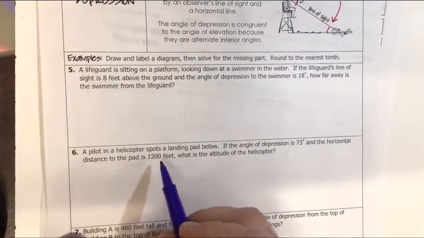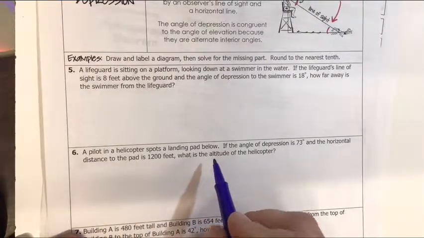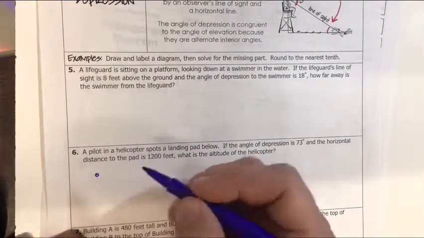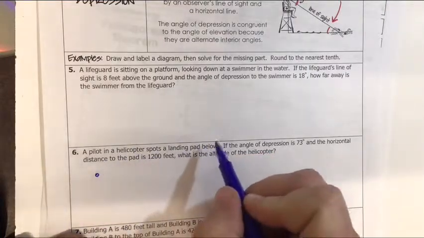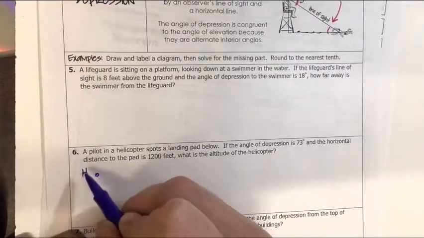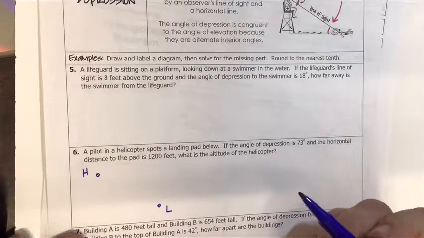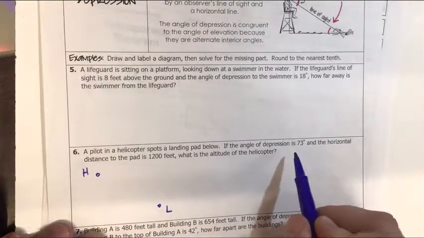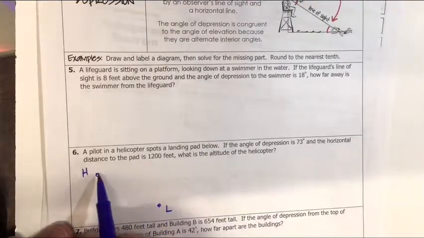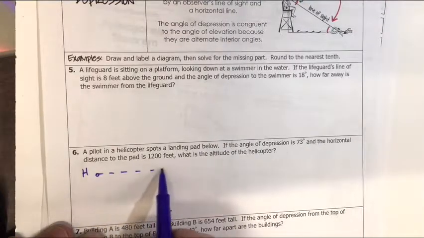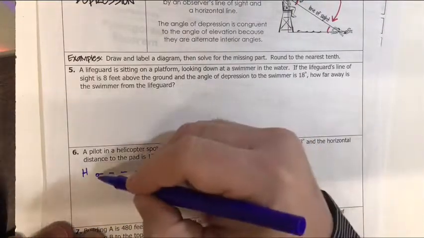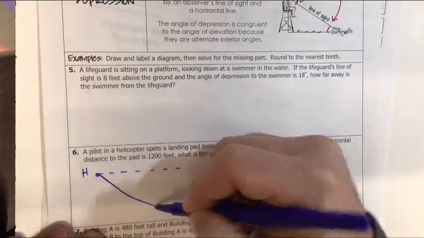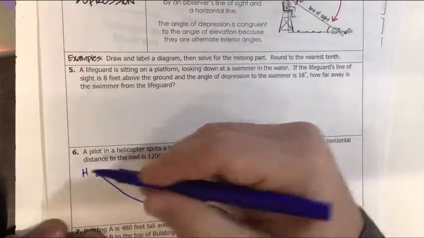We've got a pilot in a helicopter that spots a landing pad below. So what I've got is a point up here for the helicopter. I'll use an H for helicopter, and his landing pad, L, down below. The angle of depression, so from the helicopter, I've got this imaginary horizontal line up in the sky. His angle of depression down to the landing pad, that was a pretty crooked line.